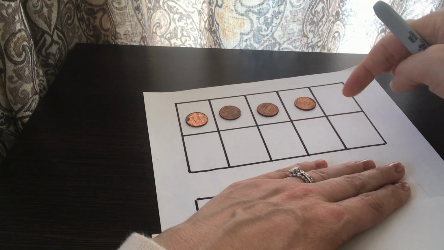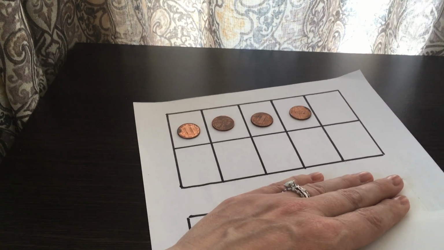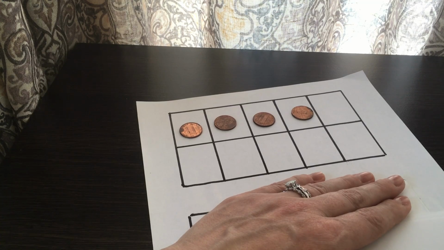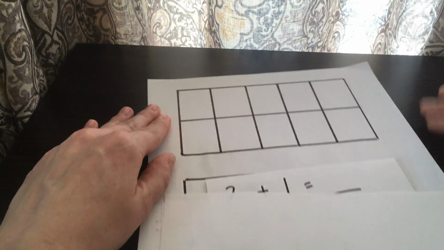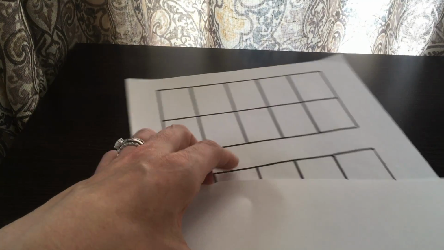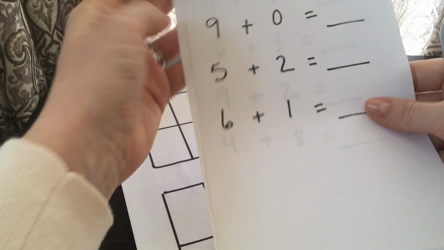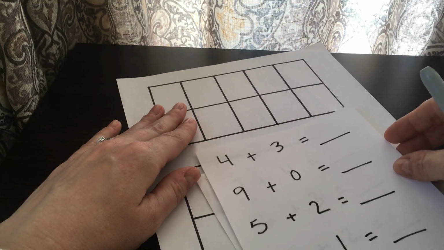But eventually, what you want is for them to be able to put down any number and say, okay, so how many do we have? 4. Now, if I add 1, how many will we have? And you want them to be able to say 5, right? So that's addition within 5. That's one standard. We can go ahead and do addition within 10.